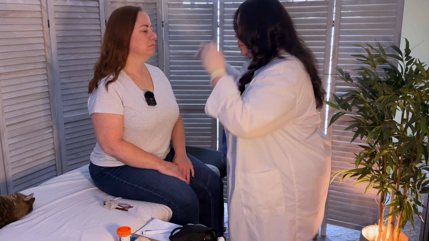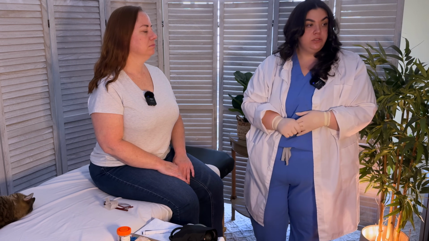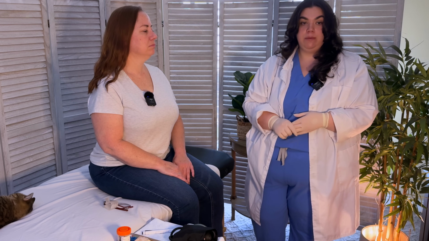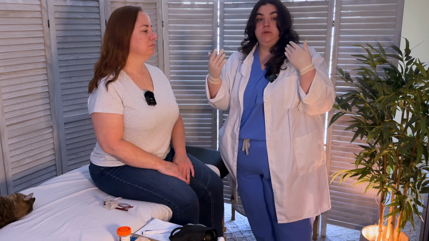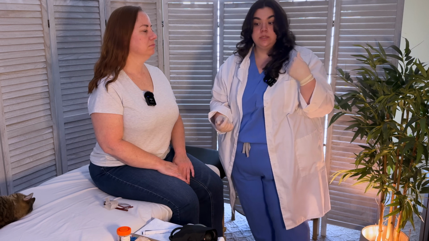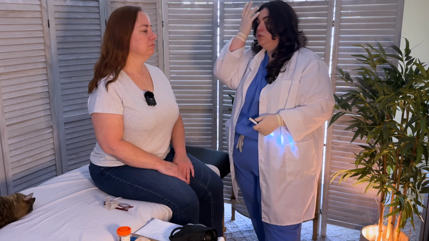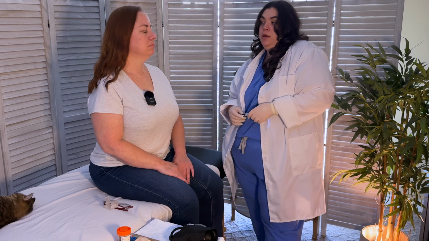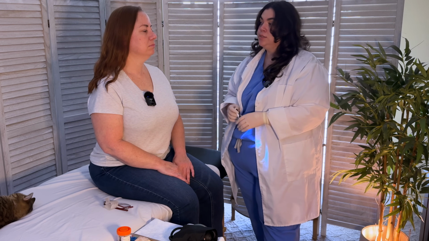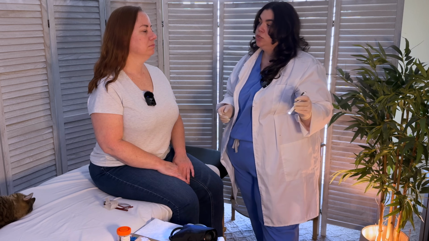Now we can proceed with the examination of the eyes. The reason we test the eyes during a diabetic examination is to test for diabetic retinopathy as well as any loss of peripheral vision due to uncontrolled diabetes. Unfortunately, prolonged uncontrolled blood sugars can lead to loss of vision as well as damage to the retina of the eye. So, Sandra, I'm going to perform a brief examination with my pen light to your eyes.